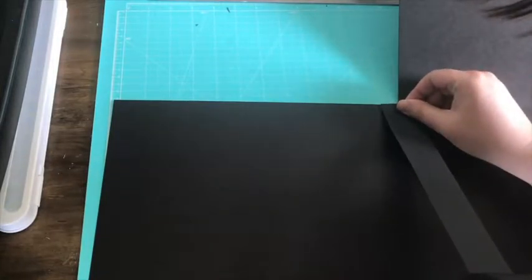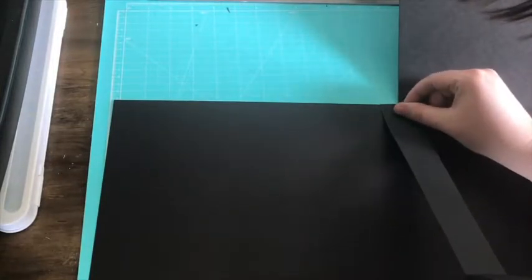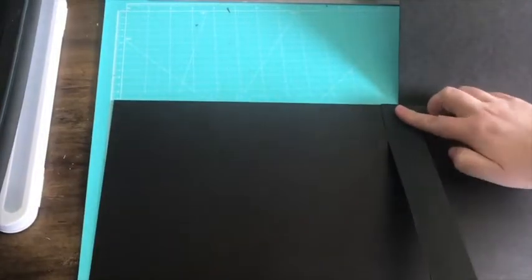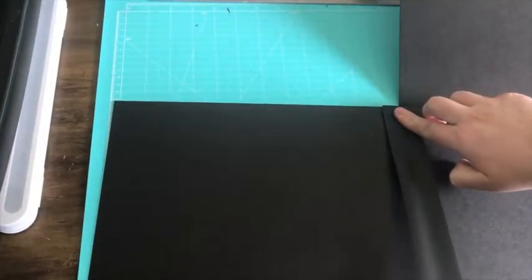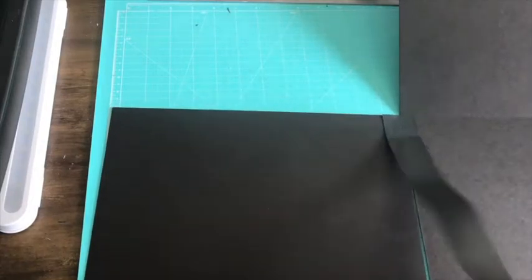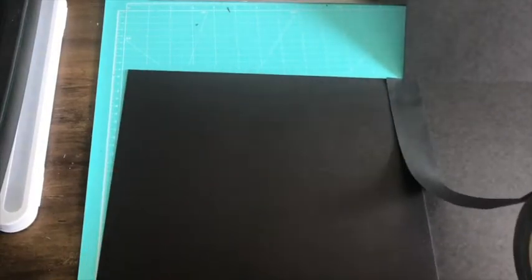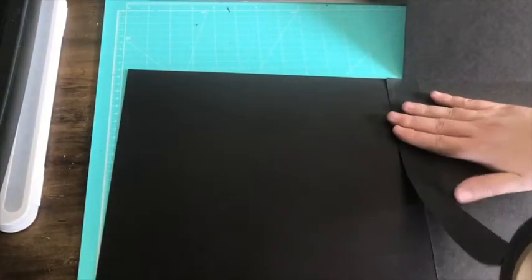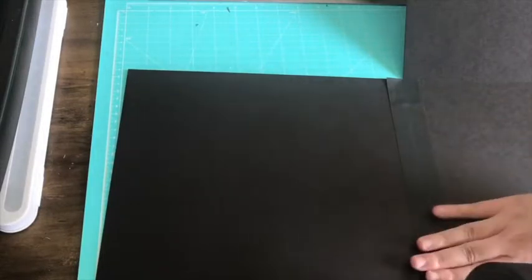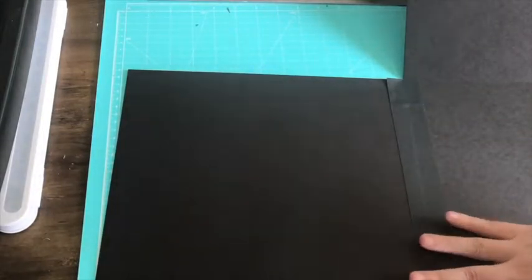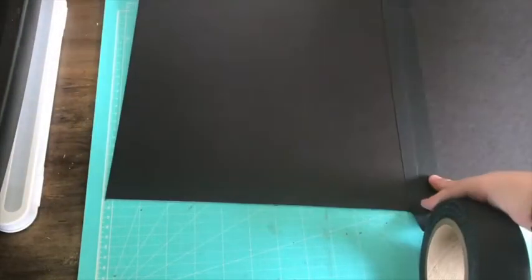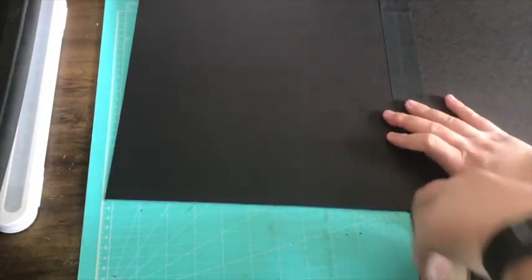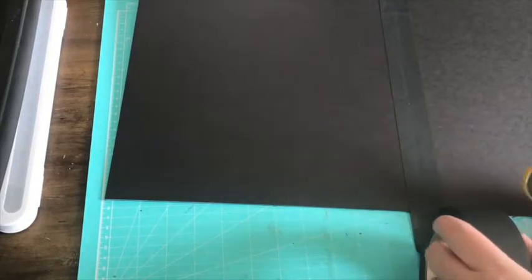No overlap, or as little overlap as possible. And I am making sure the boards are stuck together. And I have gone past where the boards end. Trim that.